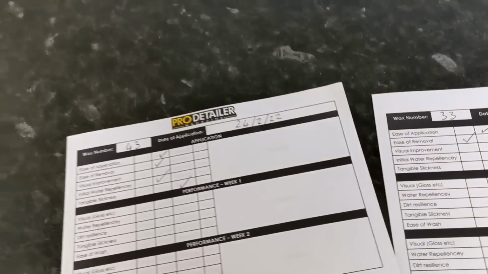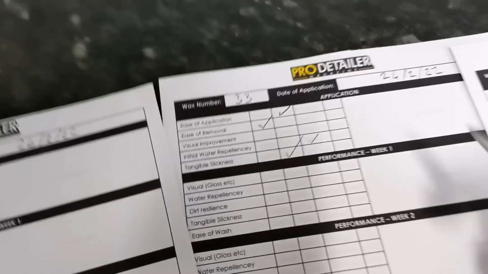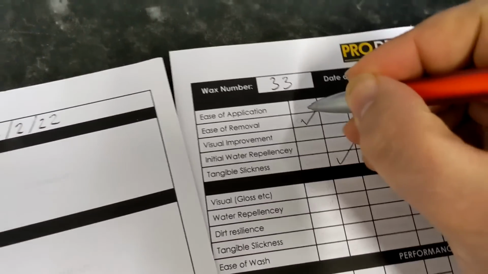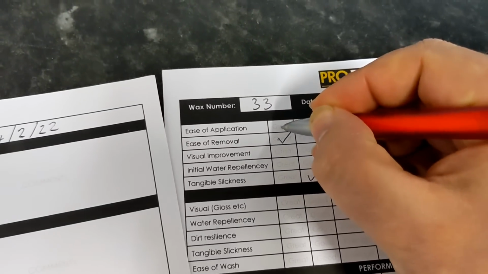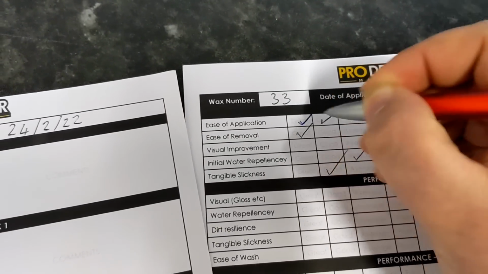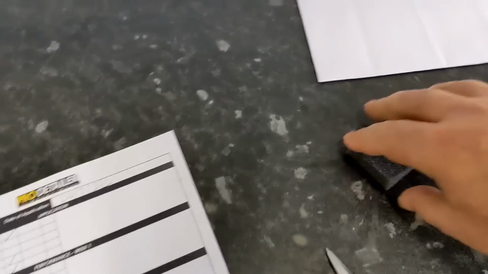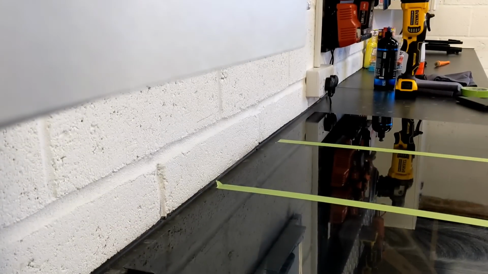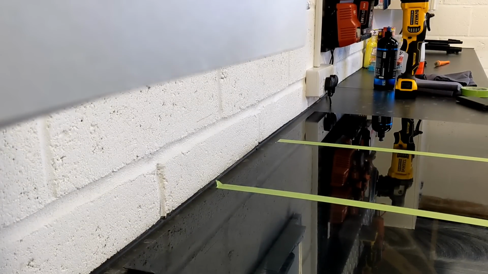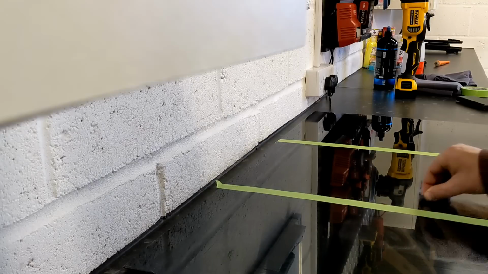So 43, I've got these marker sheets here. Ease of application, 33. Let's put it up into the great, because the other two are decent. So it just tells us there's an advantage there, where it feels better. Let's make sure we got the wax on. Spread, yeah.